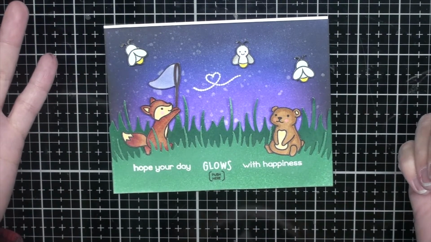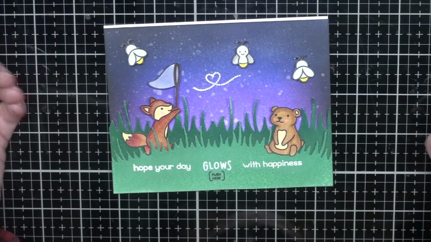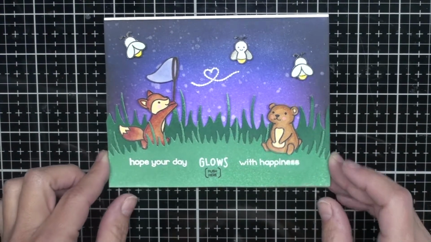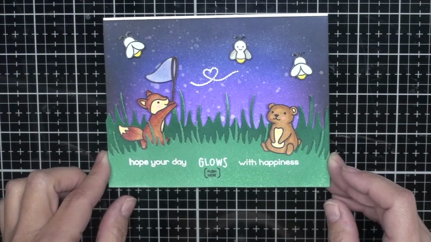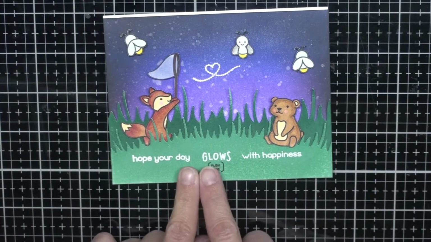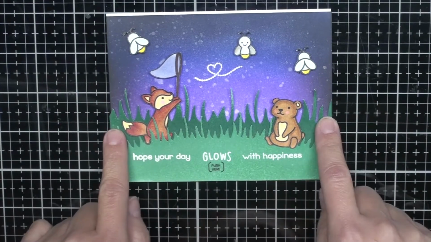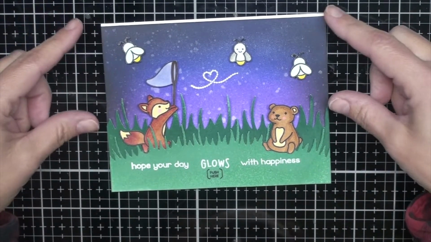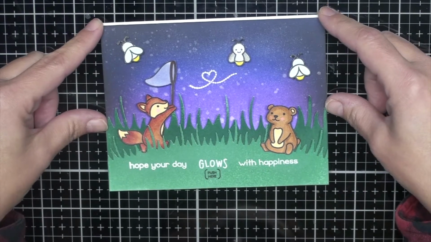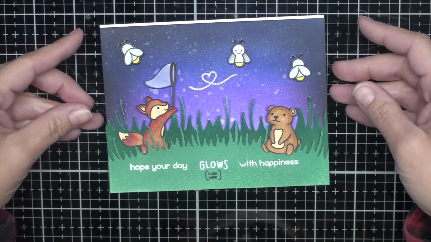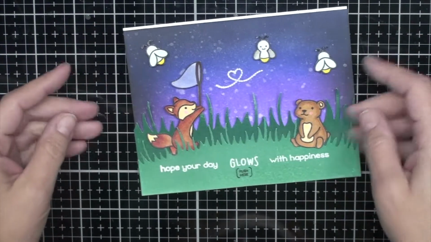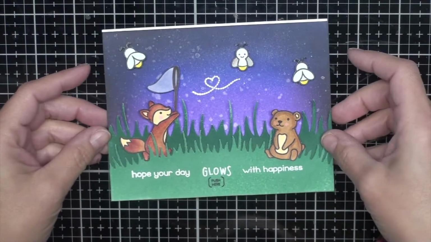The next thing we want to talk about is how. How are we going to create this card? So my how is actually pretty in depth with this one. I used a couple different techniques. I did some die cutting with the images. I die cut the grass. I also did some ink blending in the background. And I also wanted the lightning bugs to light up, so I used Chibitronics on this particular one.